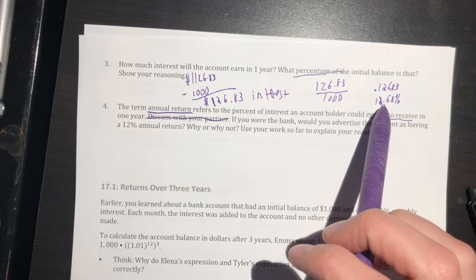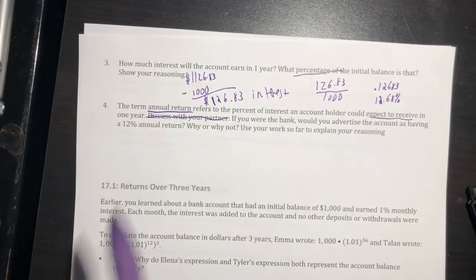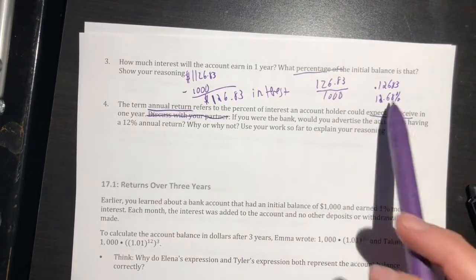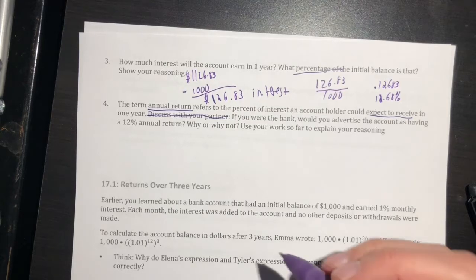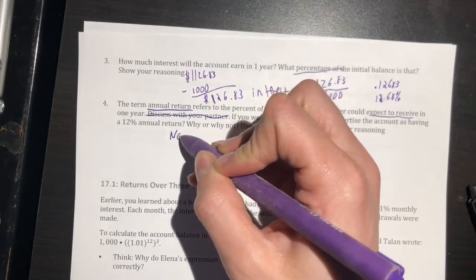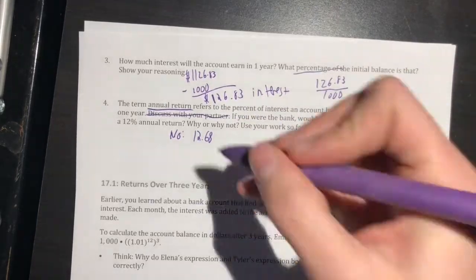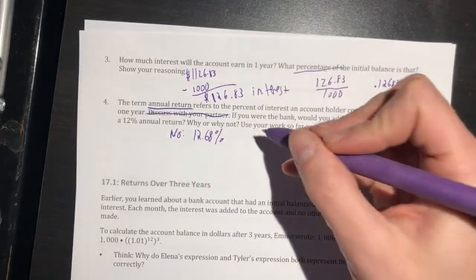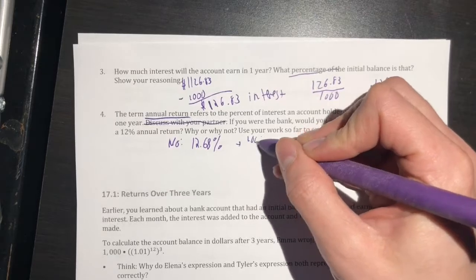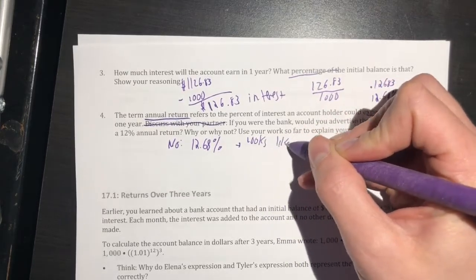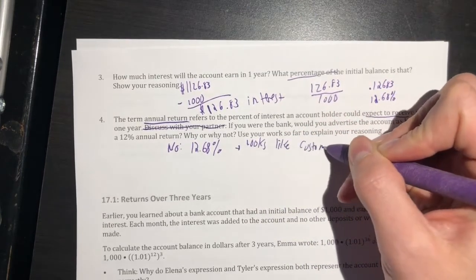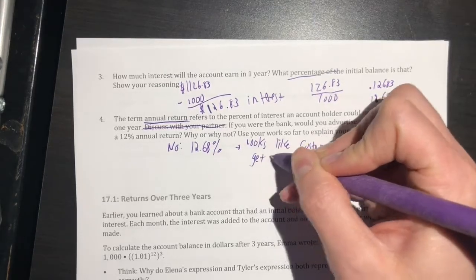Do you think the bank wants people to see a 12% return, or a 12.68% annual return? They probably want people to think 12.68% because customers are more likely to pick it because it looks like customers get more money. Right? And in fact, you are.